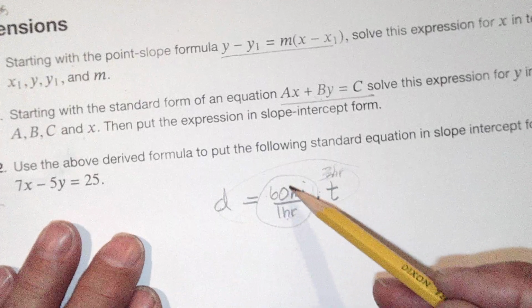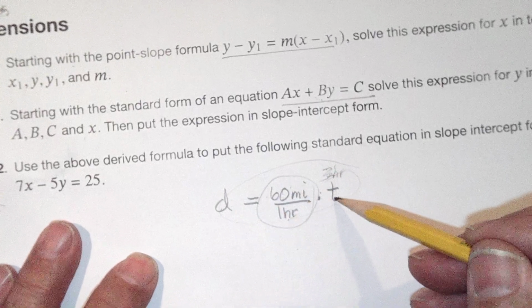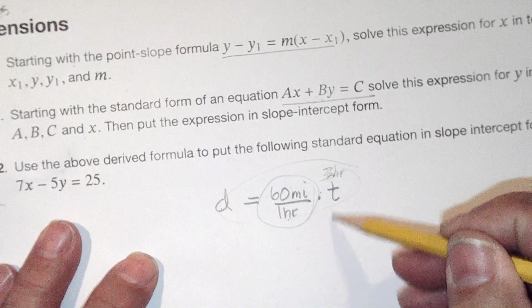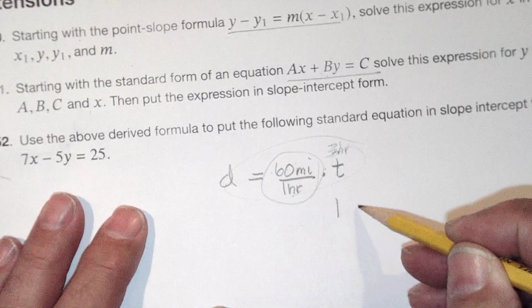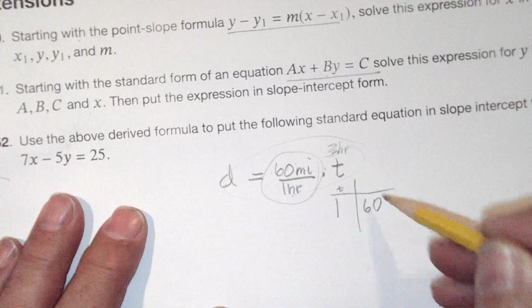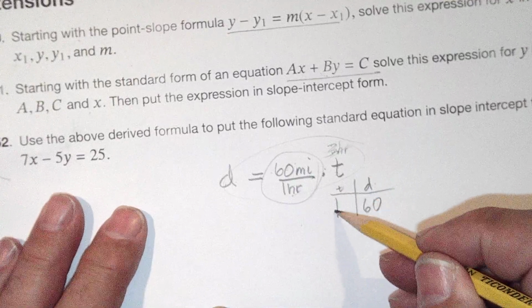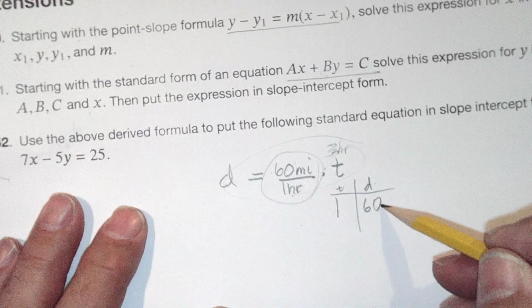And this is kind of the rate of change in how this one goes to this one. Every time t changes here, let's put them in. If t was 1, the distance would have been 60 miles. If you went 1 hour at a rate of 60 miles per hour, you end up with 60 miles.